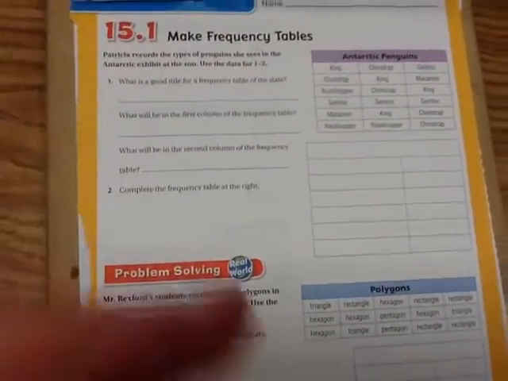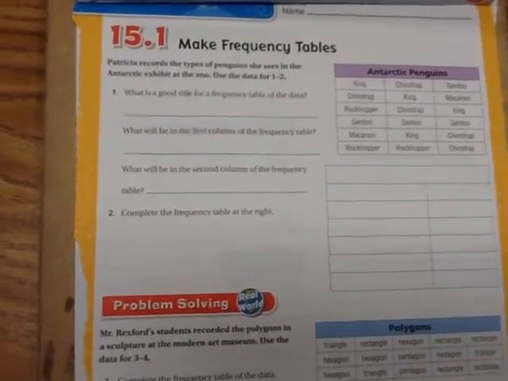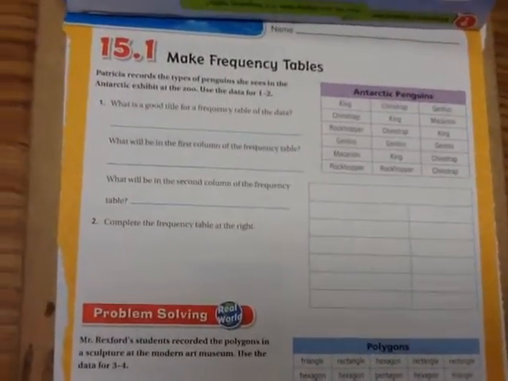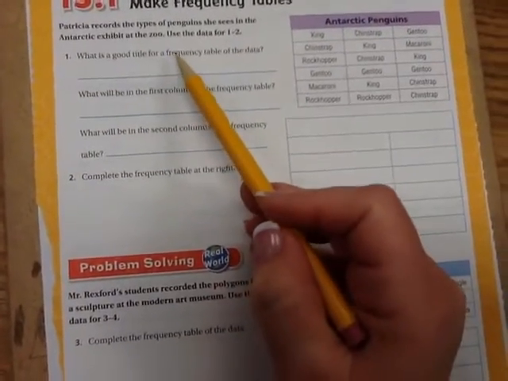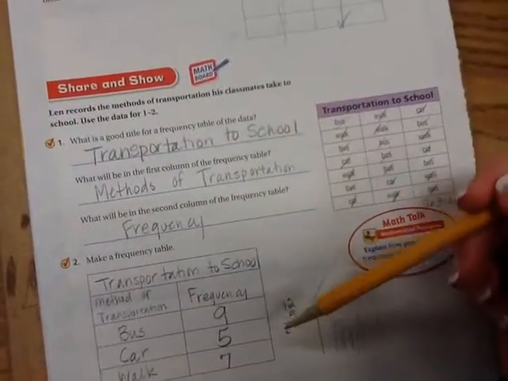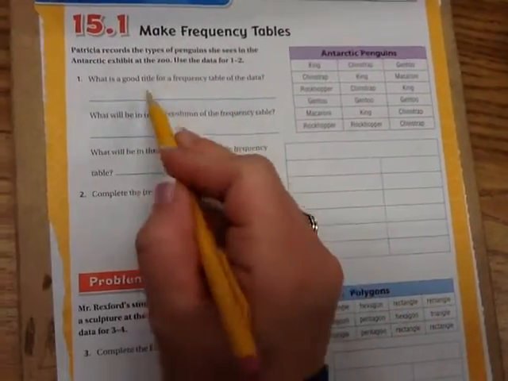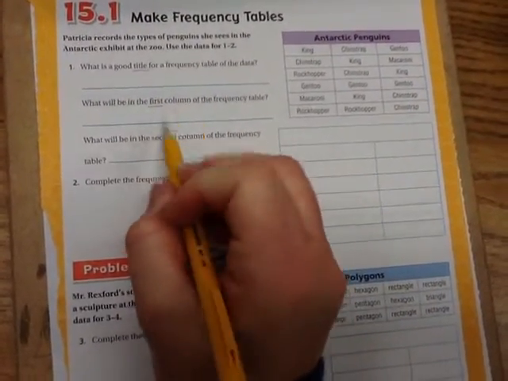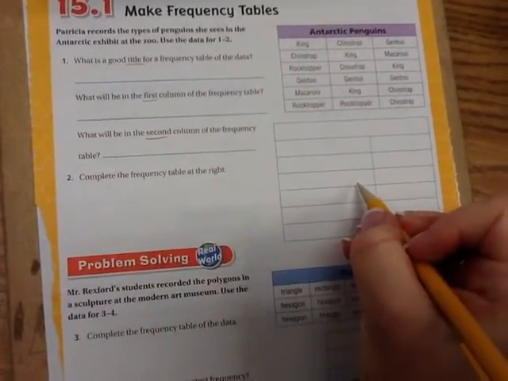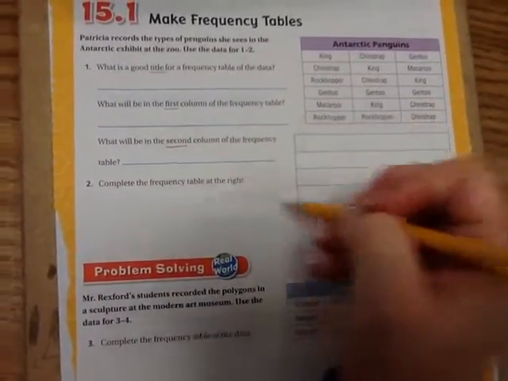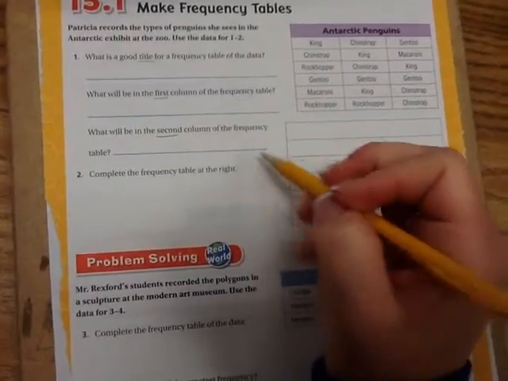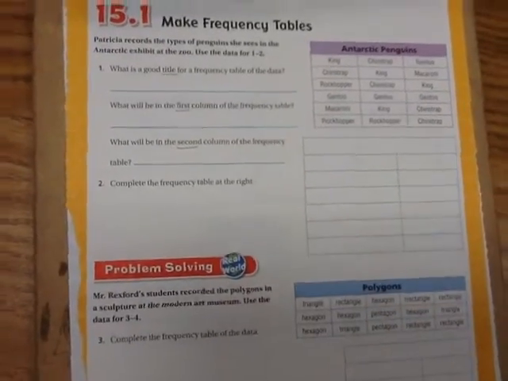All right, then let's go ahead and look at your goal pages for 15.1. This literally is going to step you through what we just did. So I want you to press pause. I want you to do exactly what we did on the previous page, the exact same questions, using this new data table: your title, the first column, the second column, and then you're going to complete it. So take all of this information, make this frequency table, answer these questions, press pause, and then let's check our answers.